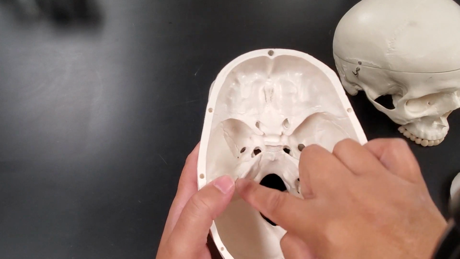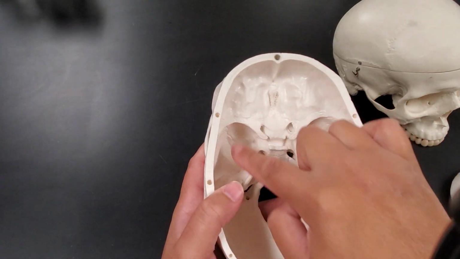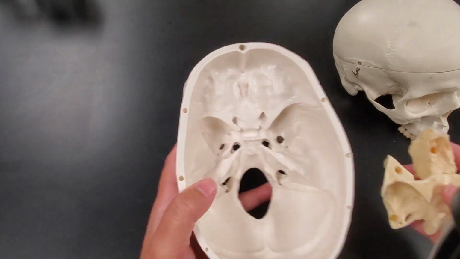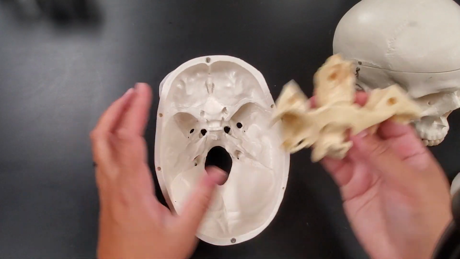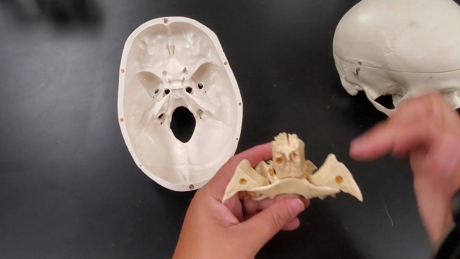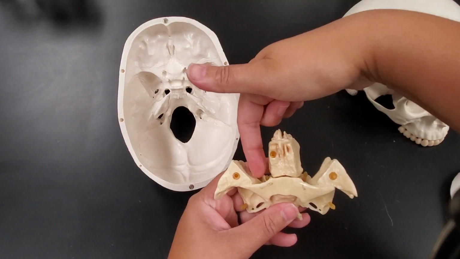And this one here, it kind of looks like a butterfly or a bat wing. That is the sphenoid. So if we took those out, this is what they would look like. So this is sitting like that, okay? So if we're looking this way, this is where your eye socket is.